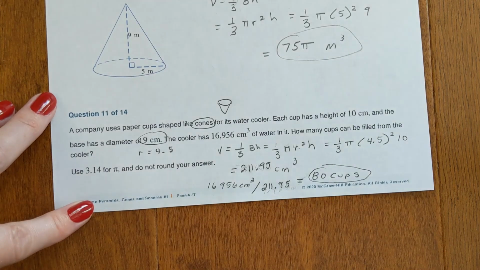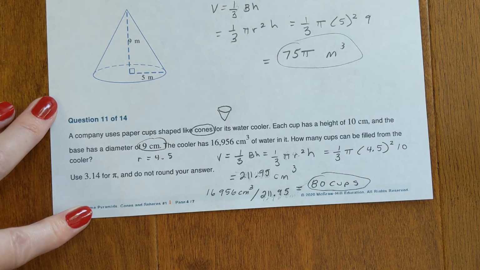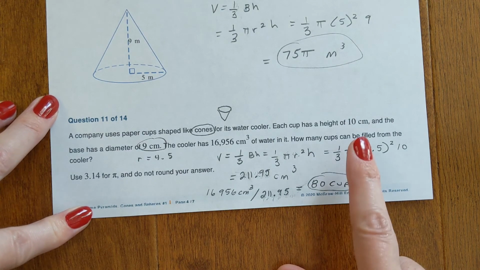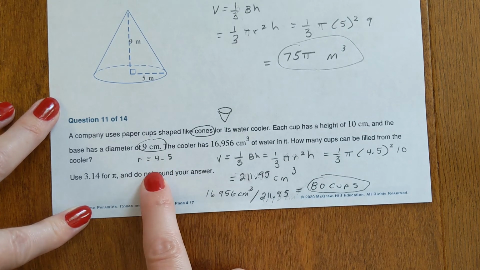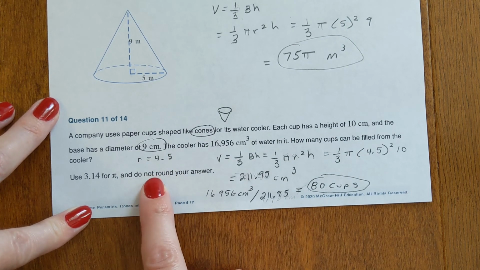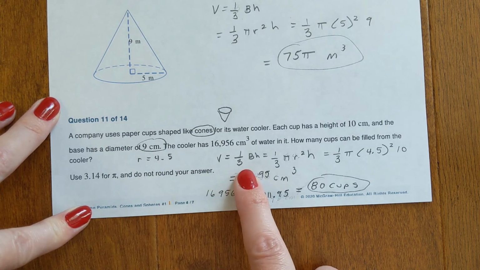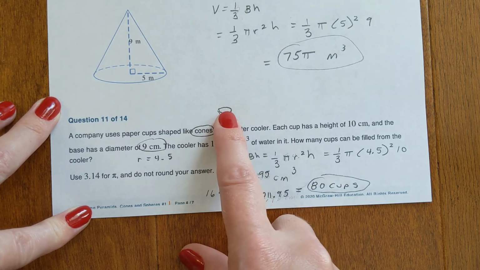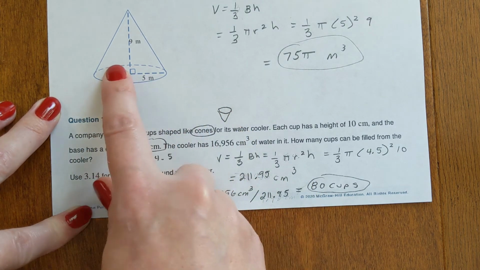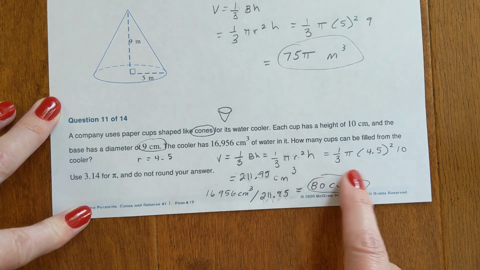Number 11. It says we got paper cups shaped like cones. Each cone has a height of 10 and a diameter of 9. So the radius is 4.5. We're going to fill that cup with water. So it's a volume problem because we're filling it up. So 1/3 the area of the base times the height. The base is going to be a circle for a cone. Here's a cone, up here's a cone. The base is pi r squared times the height.